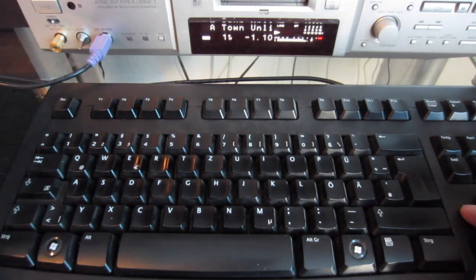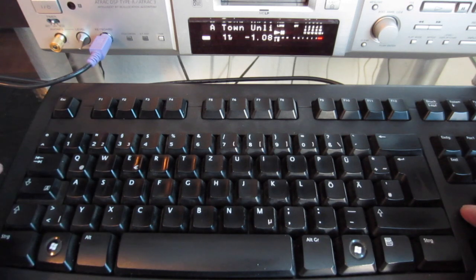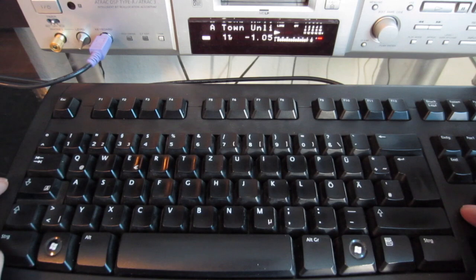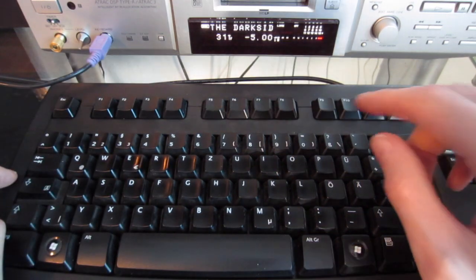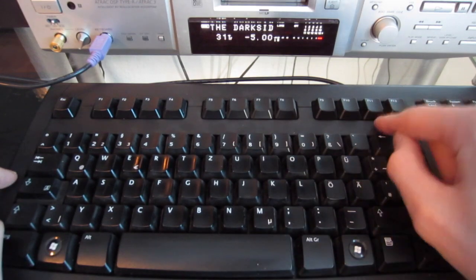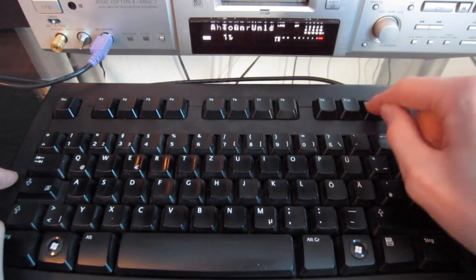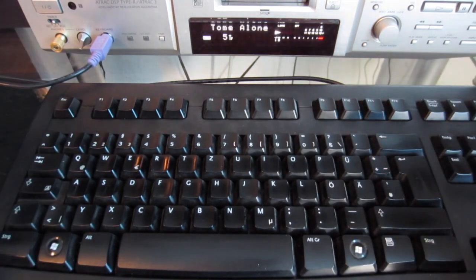So right now you can see there is a song playing. So if I push F2, it goes into pause. If I push F2 again, it plays, and F3 is stop. And here we can also use F10 and F11 to select the track that we want to listen to, and then just play the track.